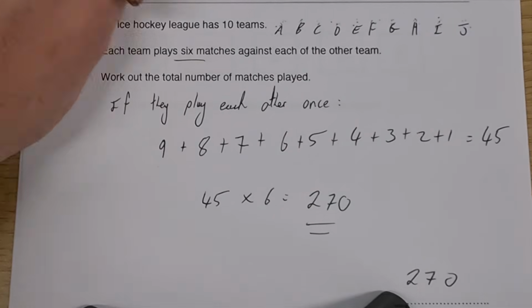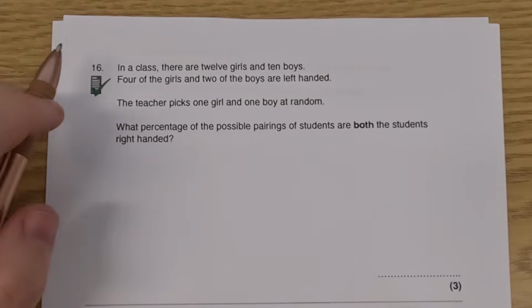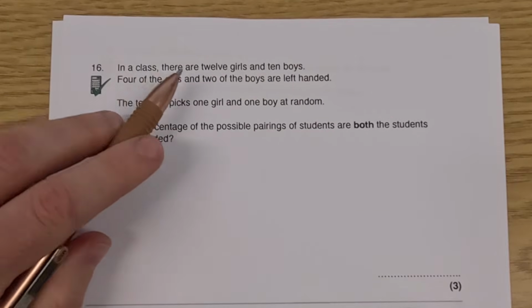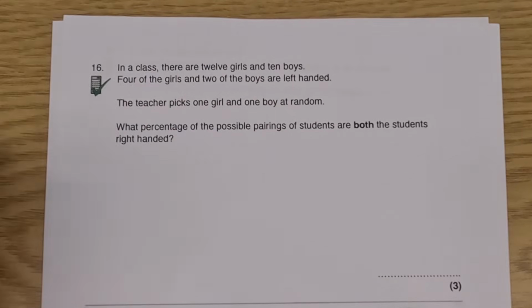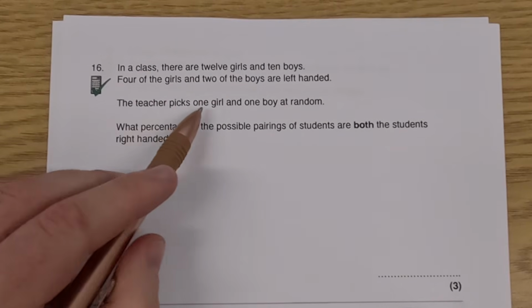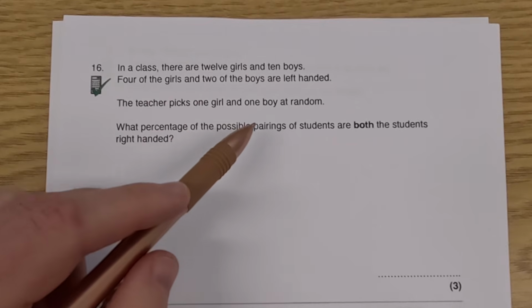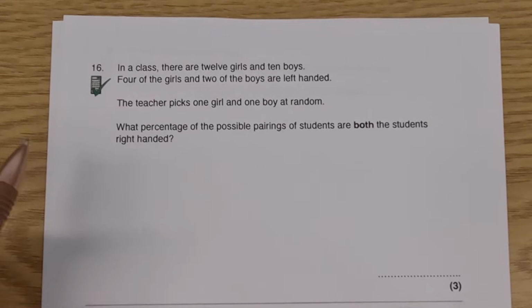And that's it. Okay, let's look at our next question, number 16. So question number 16 says, in a class there's 12 girls and 10 boys, and 4 of the girls and 2 of the boys are left-handed. And the teacher picks 1 girl and 1 boy at random. And the question is, what percentage of the possible pairings of students are both of the students right-handed?